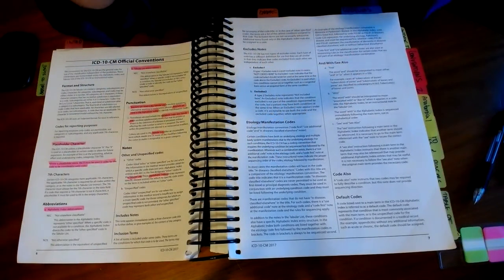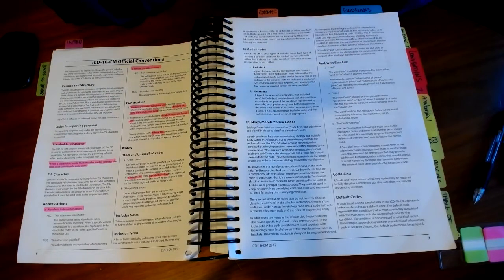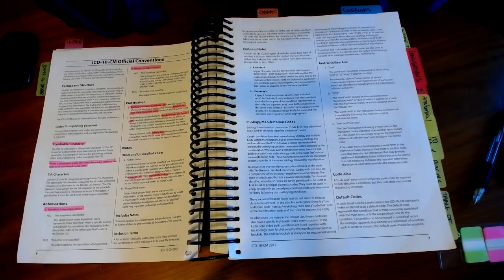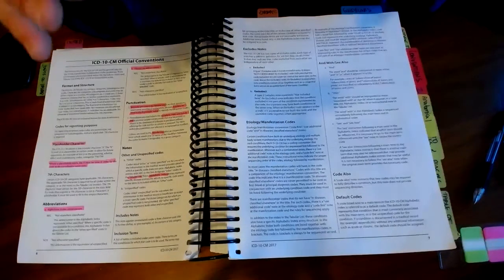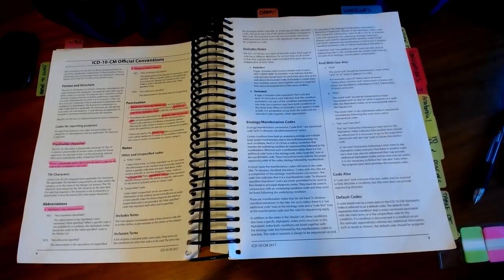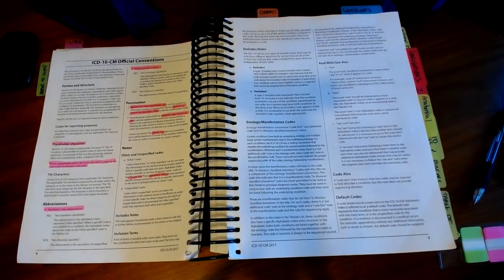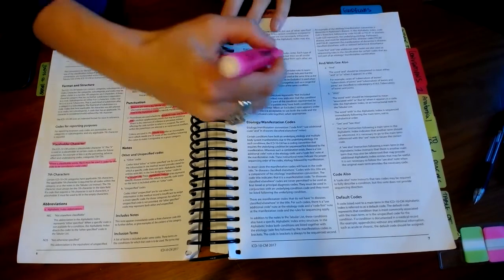And there's more information released about the excludes 1 note. Excludes 2 note indicates that the condition excluded is not part of the condition represented by the code, but a patient can have both of the conditions. So excludes 1, you typically think never coded together, and excludes 2, they're just not included in the code. And a patient can have both conditions, but it would be coded elsewhere. So those are really important to know.